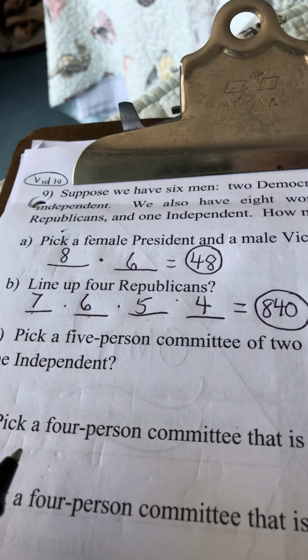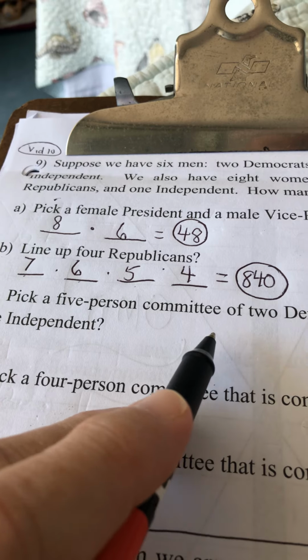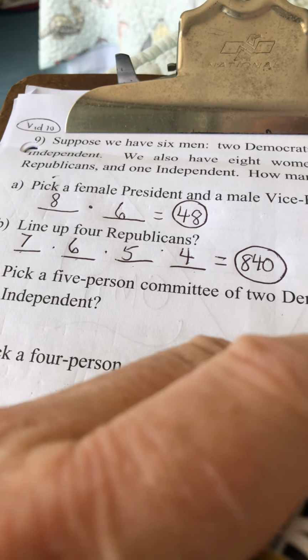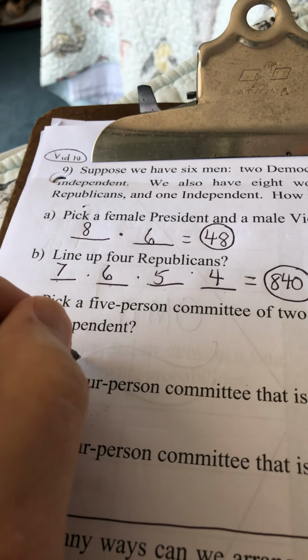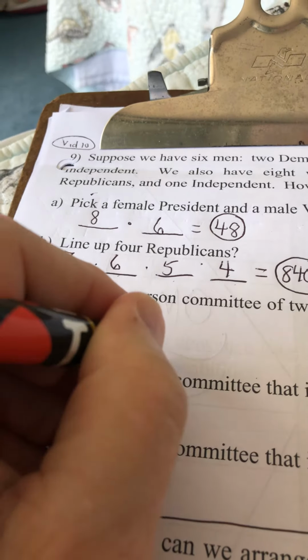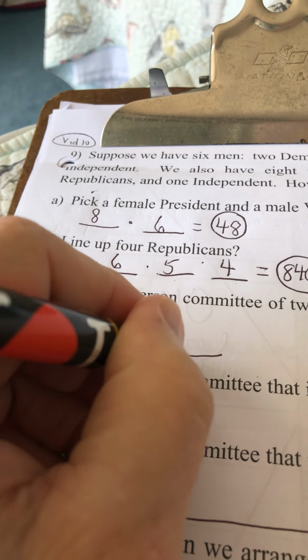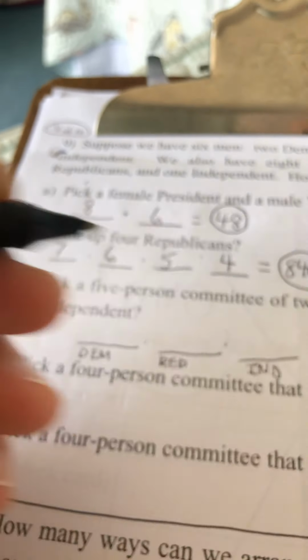Okay, we are trying to pick a 5-person committee, and it has to consist of 2 Democrats, 2 Republicans, and 1 independent. So let's figure out how many ways we can do the Democrats, how many ways we can do the Republicans, and how many ways we can pick the independents.